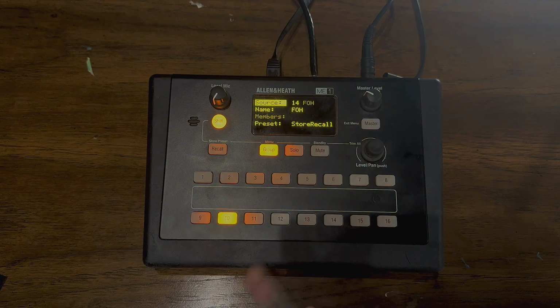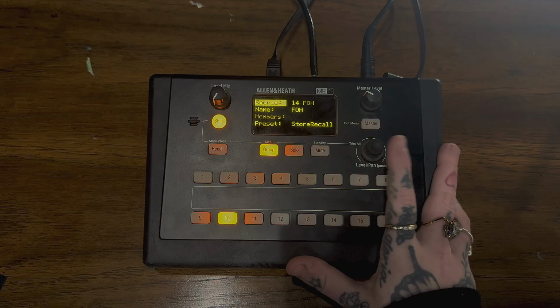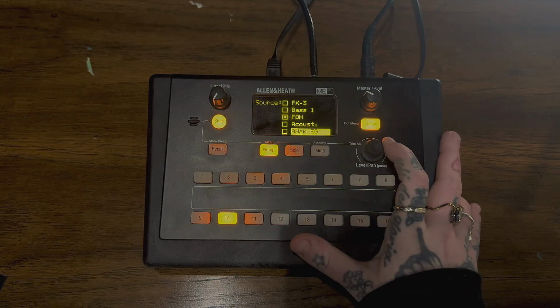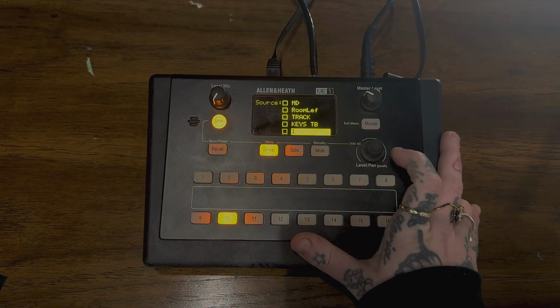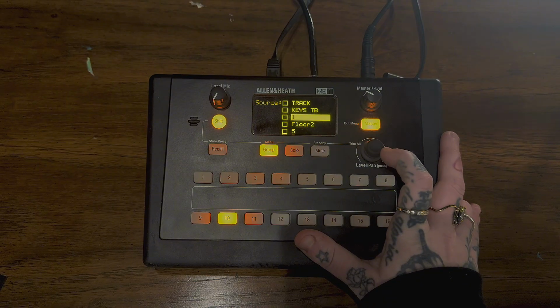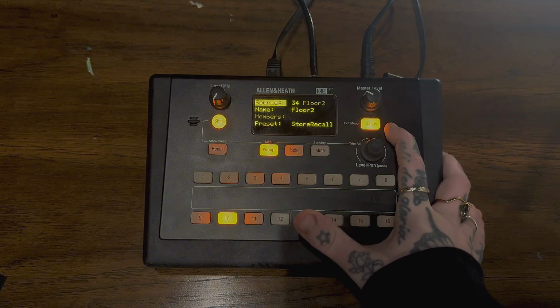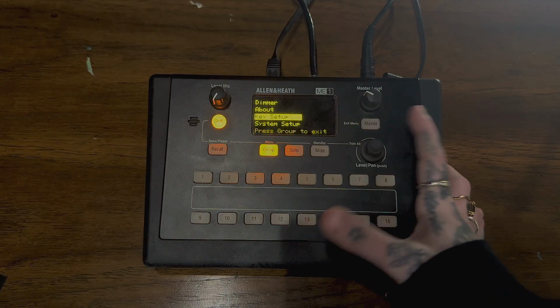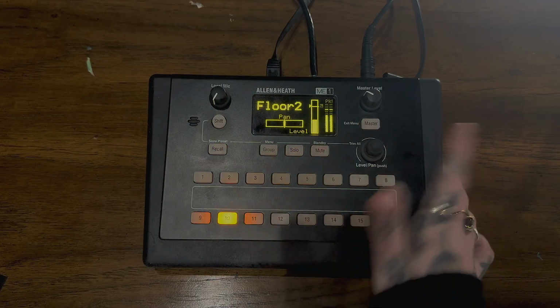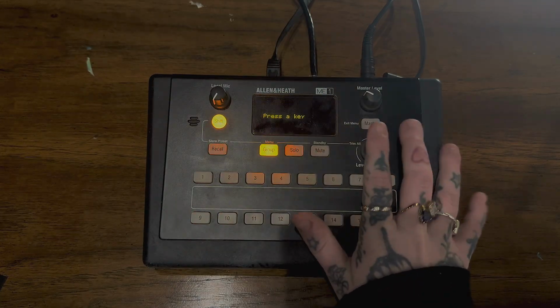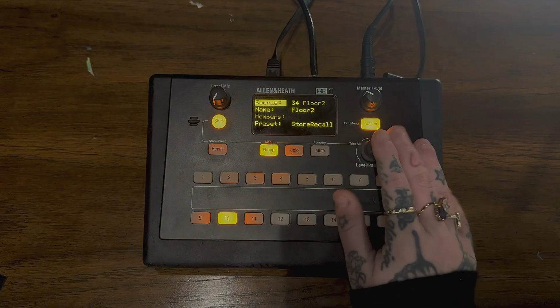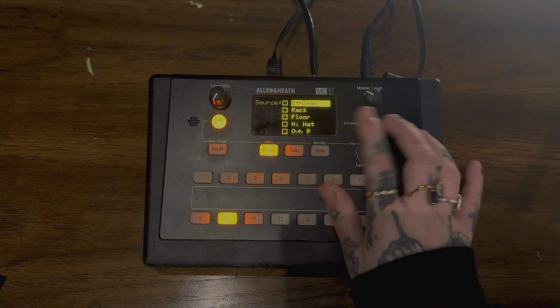Let's go for one that is just one thing. It's not a group. It's just one source. So let's say I don't want front of house anymore. I want to change it to something else. Let's say I want to change it to floor 2, which is part of the drum channel. That's all you've done. All you do is hit master, which is the exit. And there it is, floor 2. Now, I want to change it back because that's not where I want that. I'm going to go back to front of house.